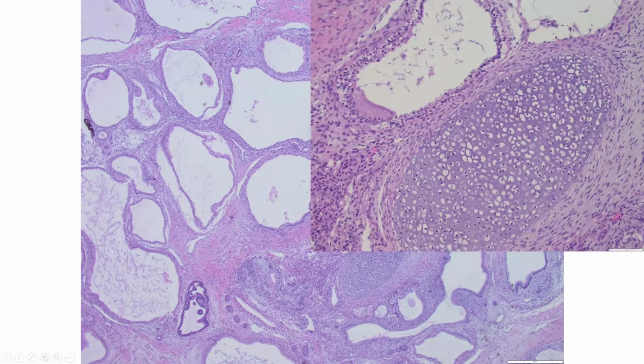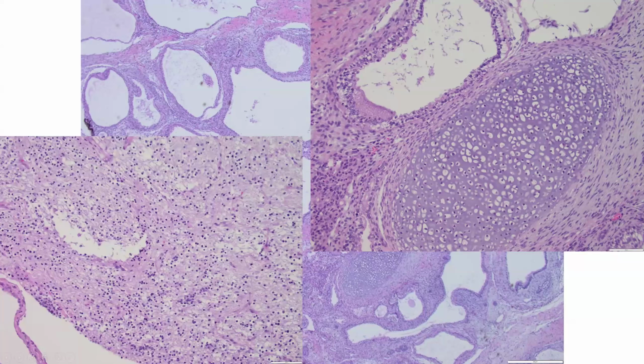At higher magnification, I just want to show you that you have areas of cartilage with your primitive mesenchyme and some cysts lined by stratified sort of cuboidal epithelium. Some of them are pseudostratified columnar with cilia. So very, very reminiscent of what you expect.